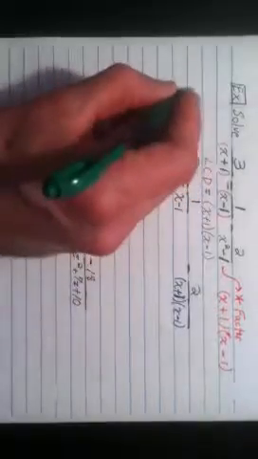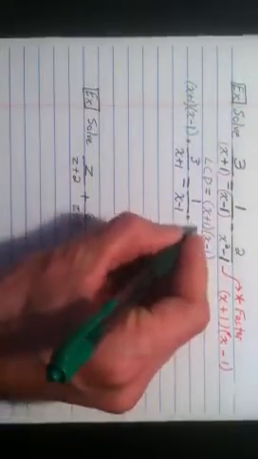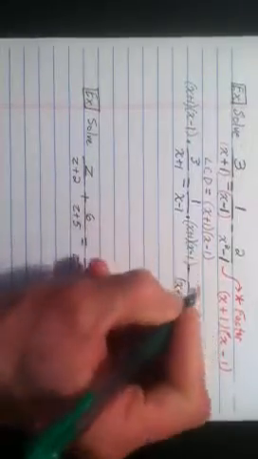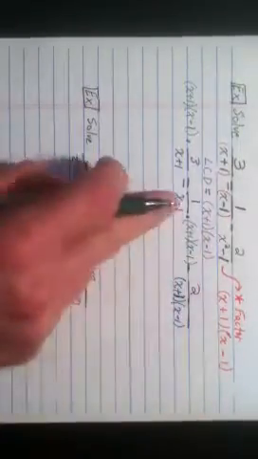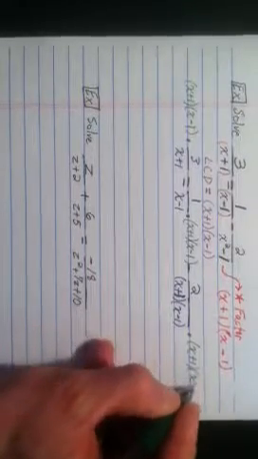So now we need to go through and multiply by the LCD in each case. So x plus 1, x minus 1 times that fraction, x plus 1, x minus 1 times that fraction, and x plus 1, x minus 1 times that fraction.